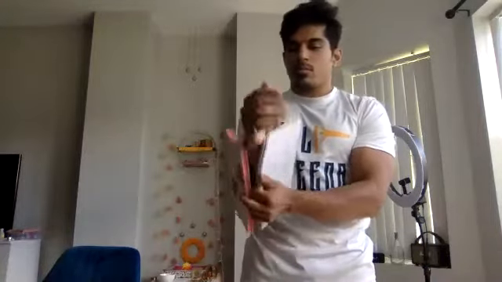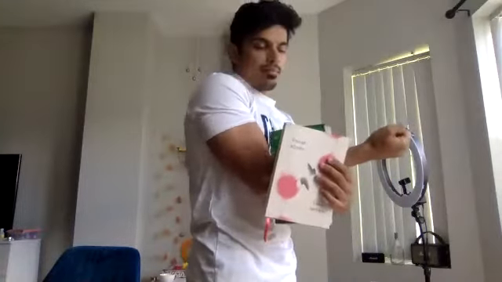Maybe in the next session, I'll have two boards ready with me. Okay, now here I'm doing flexion of biceps. See, I'm never cutting this.